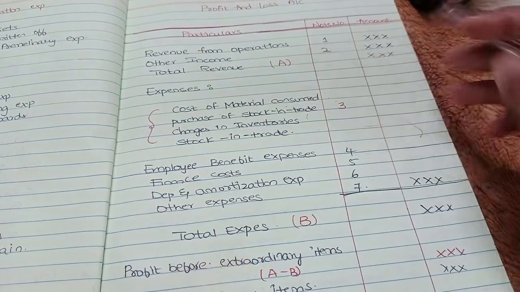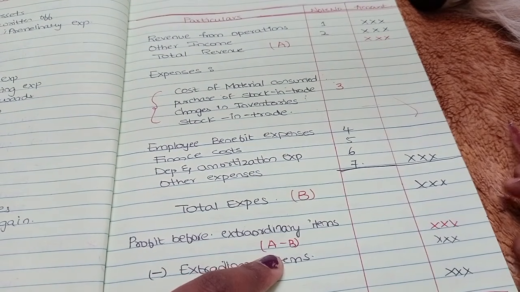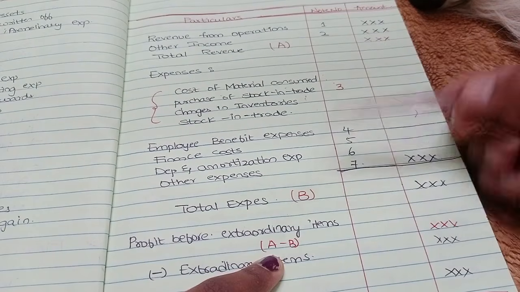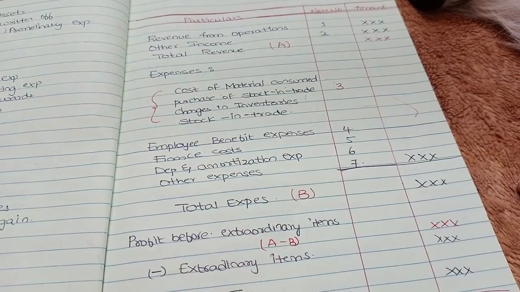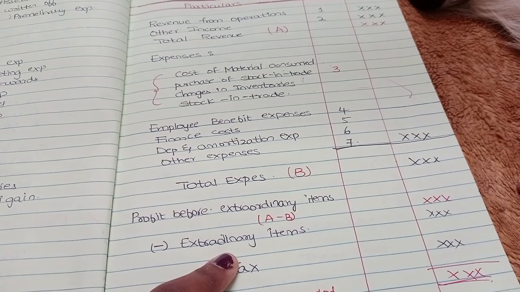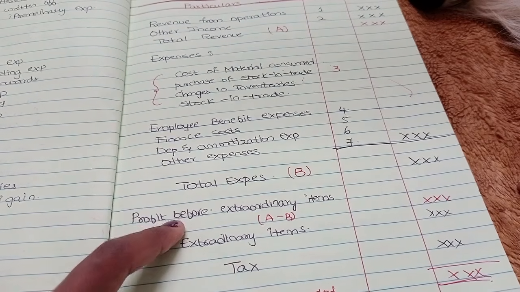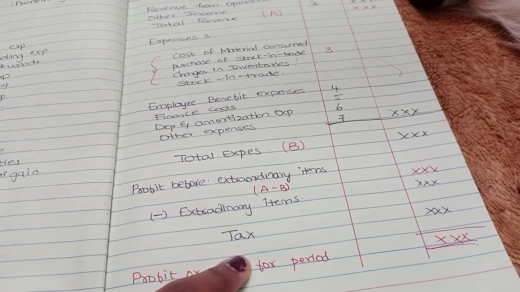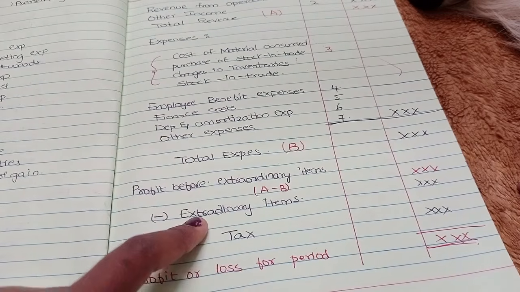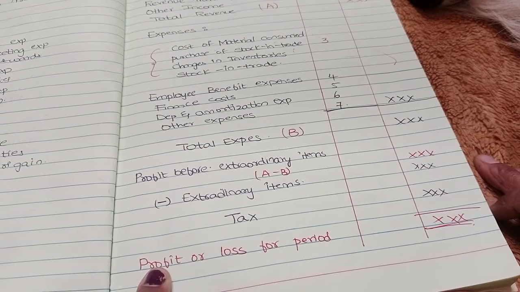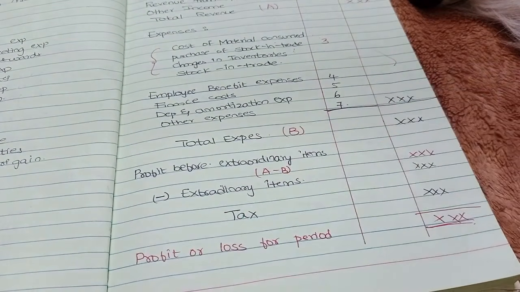Total revenue is A. After that, profit before extraordinary items. What is meant by profit before extraordinary items? A minus B, A amount minus B amount. We will get profit before extraordinary items. After that, if in the question there are any extraordinary items, we need to deduct them. Or else if there is any tax, current tax, deferred tax, we need to deduct it from this. Okay, after that we will get profit, either profit or loss. This profit or loss we need to transfer to the balance sheet.